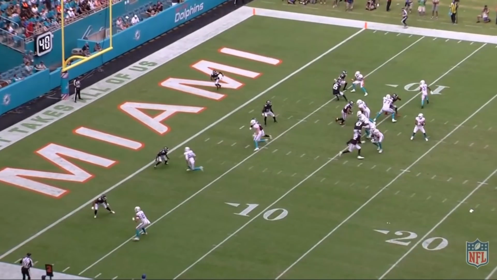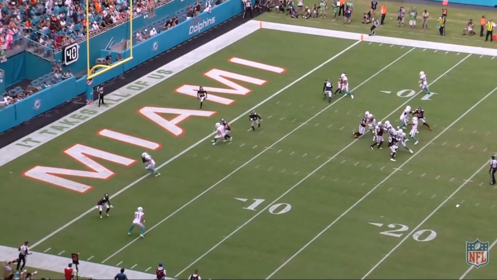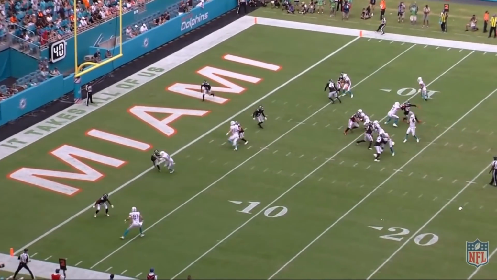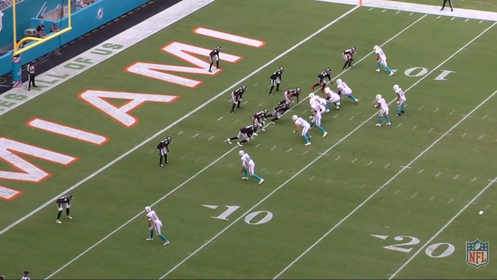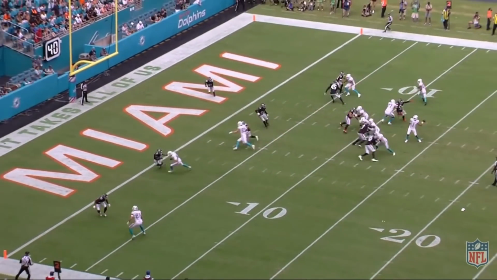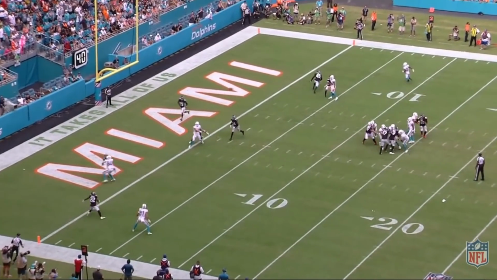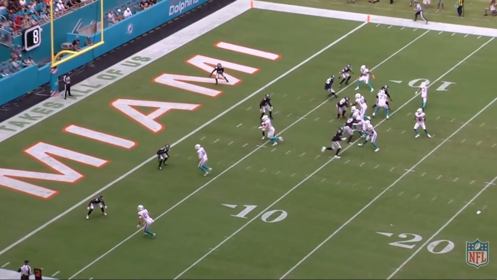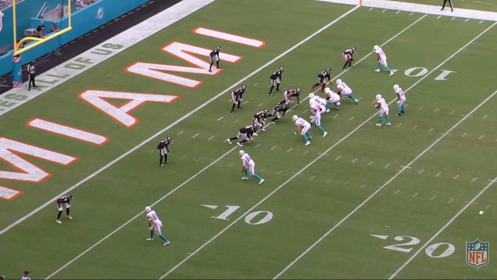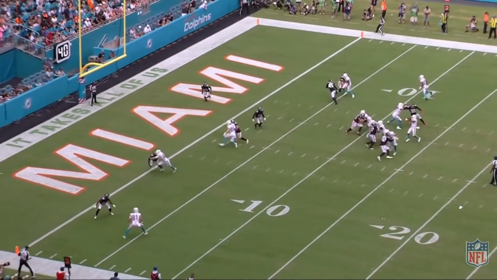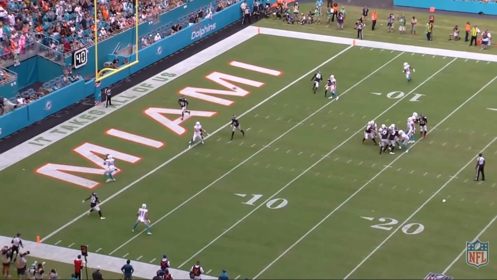Either way, it's a very nice ball from Tua. Just the offensive architecture when you run inside fade down here gets a little gnarly if you're not going to pair it with a slant, if you're going to go straight hitch all the time. And the reason you wouldn't go slant is because you usually pair it with a stick at the number 3. So there's that stick, number 3.